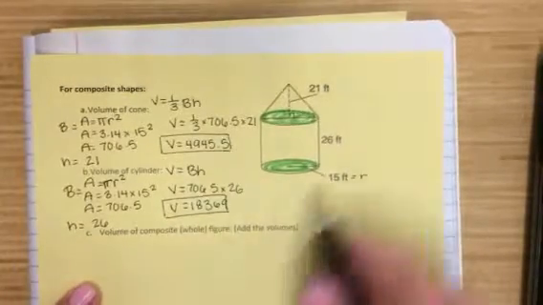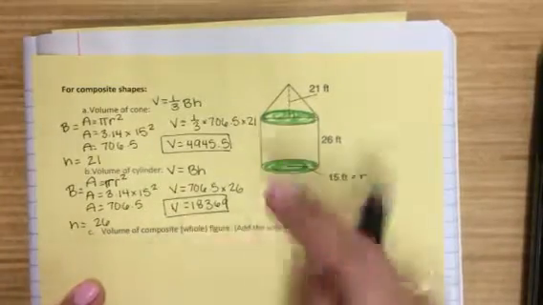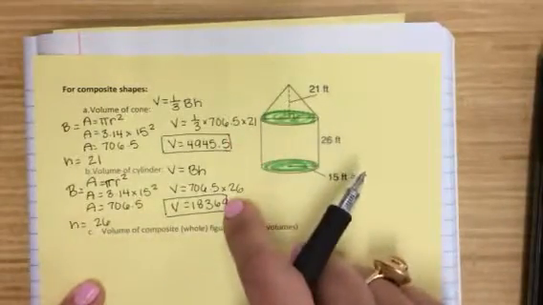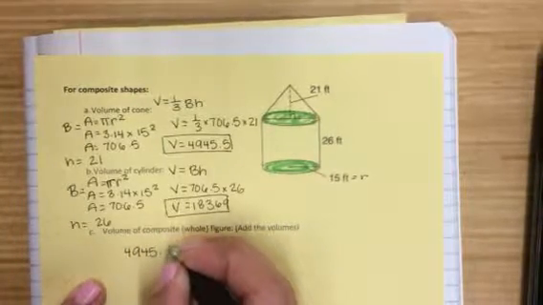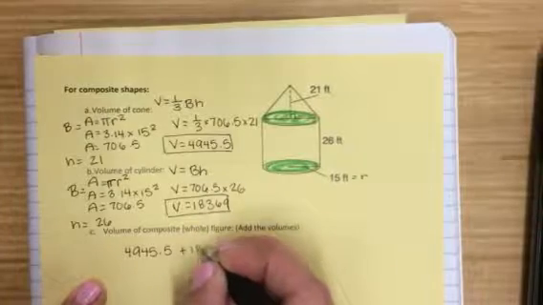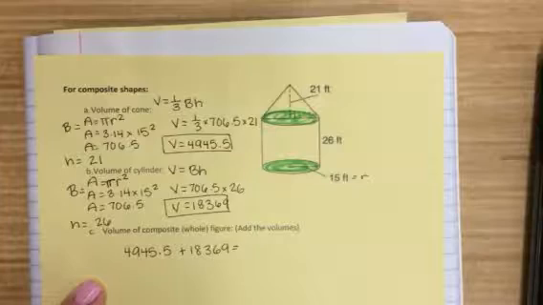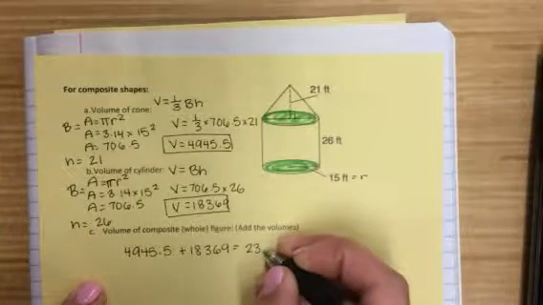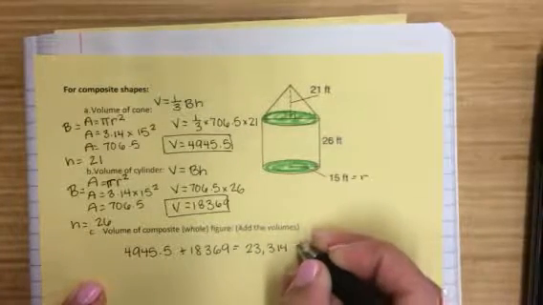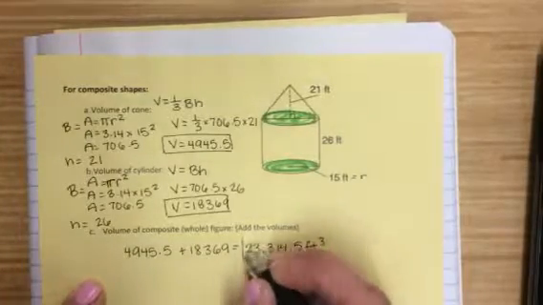Now, since I want to know the volume of the entire composite shape, you just add both volumes. So the volume of the cone plus the volume of the cylinder. 4,945.5 plus 18,369. And that will be feet cubed.